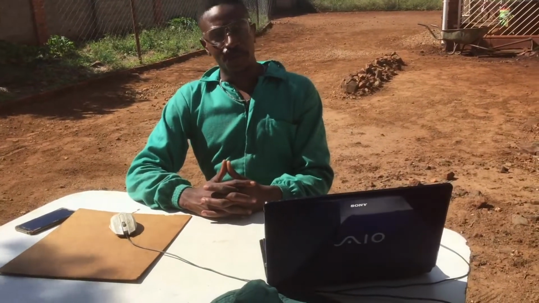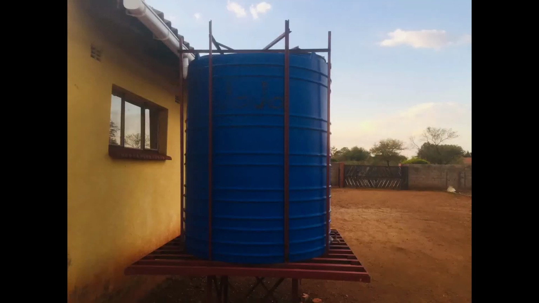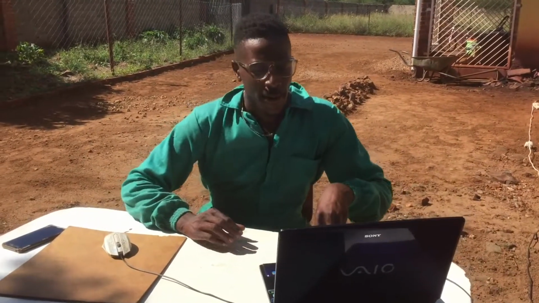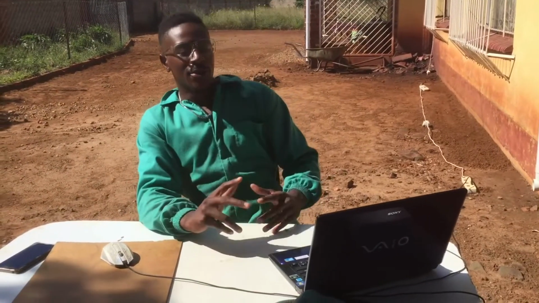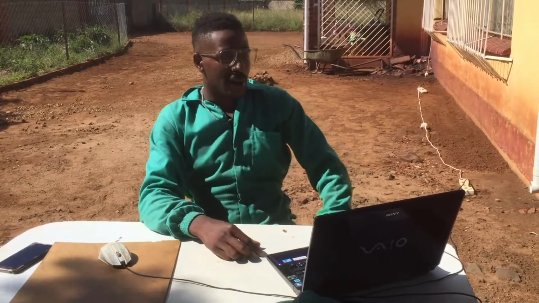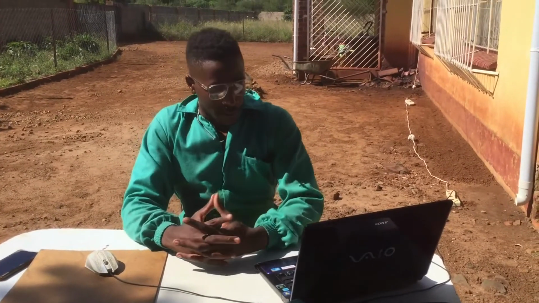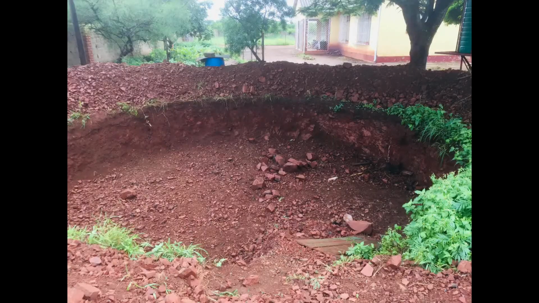So on one end, I've connected the gutter to a tank, which is about 2,500 liters. I neutralize this water by hanging a bag of limestone in the water tank, and then I have an underground water tank that I just recently dug.